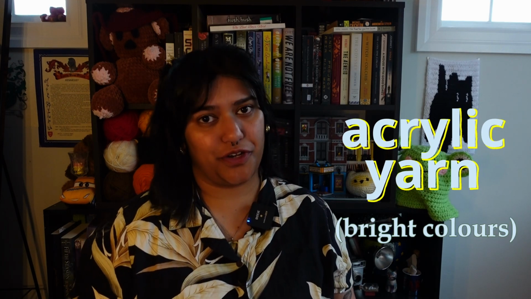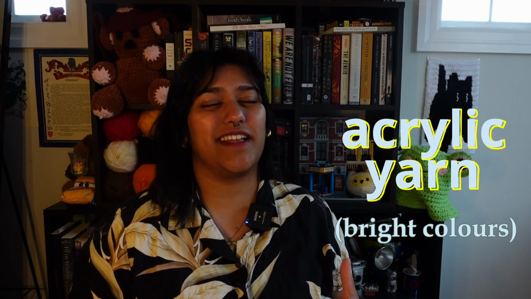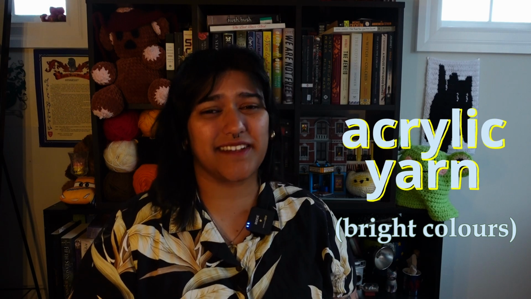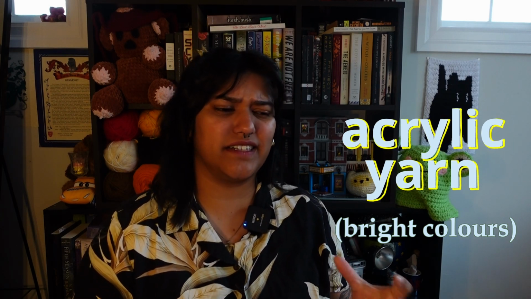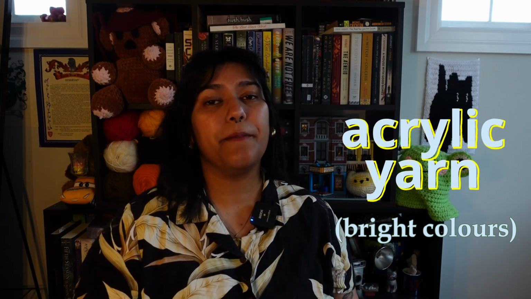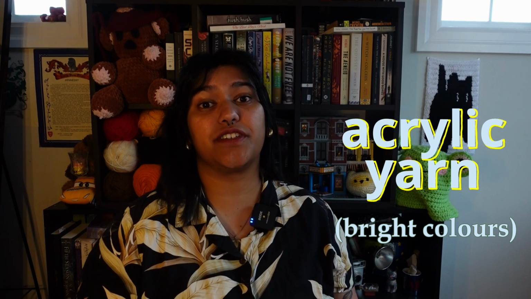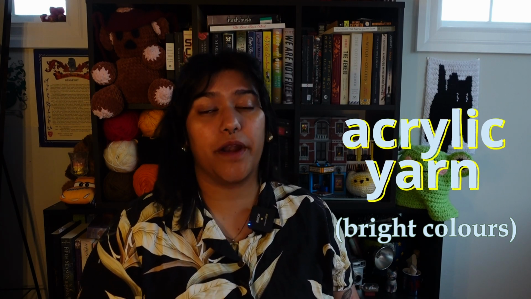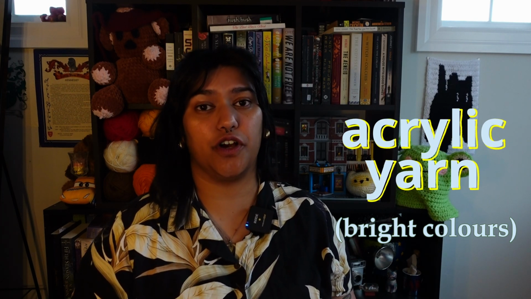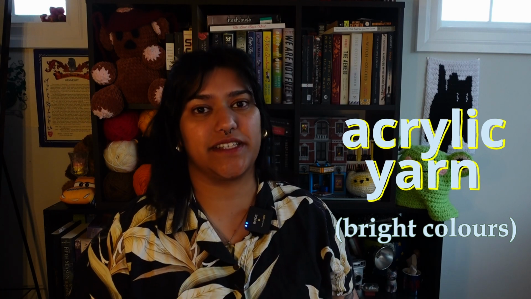For this course, I would also highly recommend using brightly colored yarns. Using colors like dark blues, blacks, dark greens, anything that's a little duller and a little harder to see is going to make it tougher for you to see your stitches and learn where to put your stitches, how they're supposed to look, and really distinguish between stitches. If you're using bright colored yarn, it's going to be a lot easier to see that, and it's going to be a lot easier for you to learn.